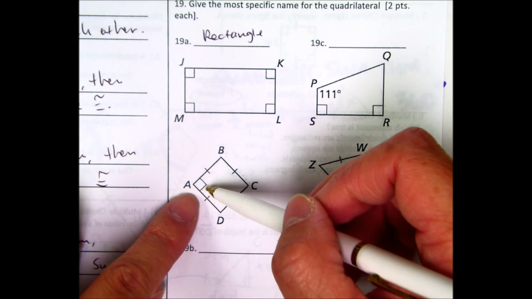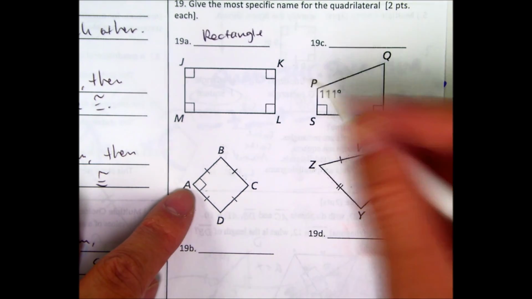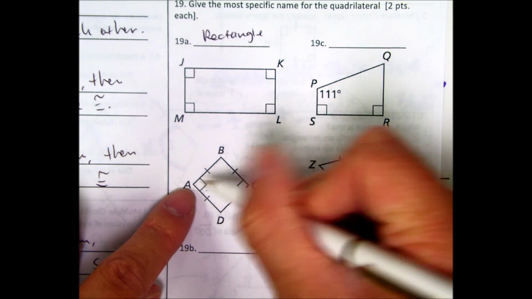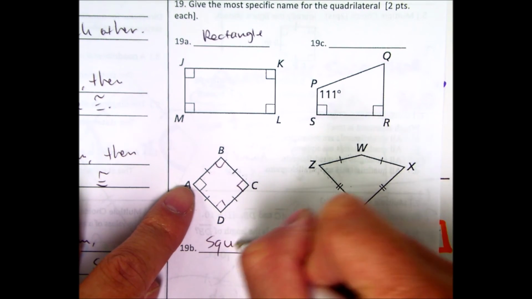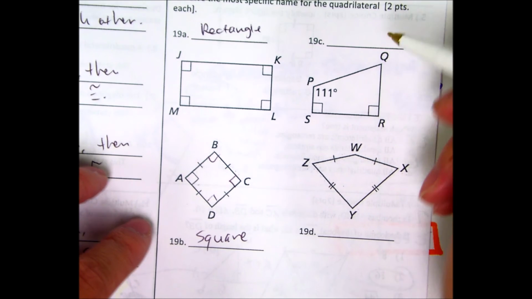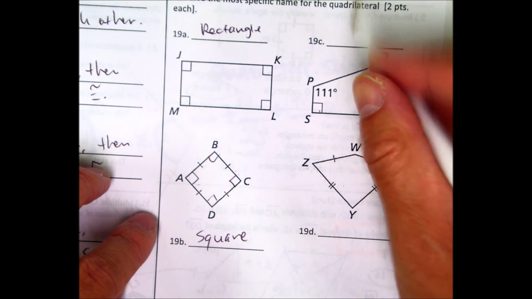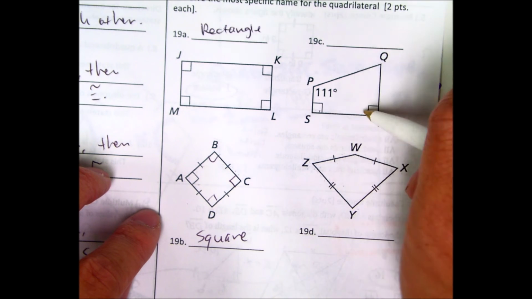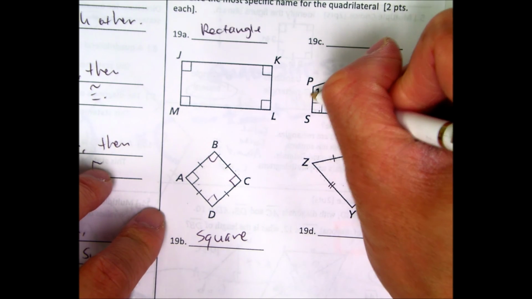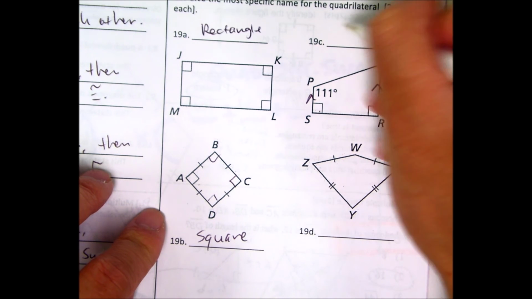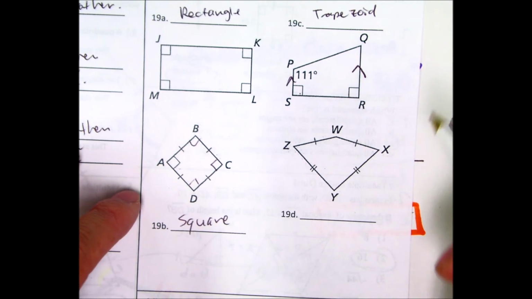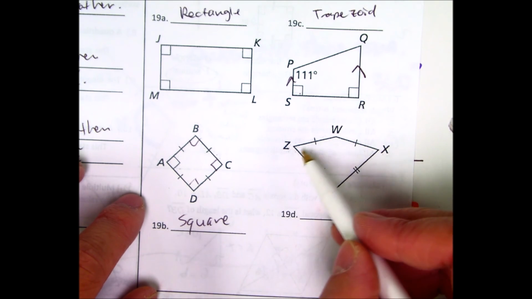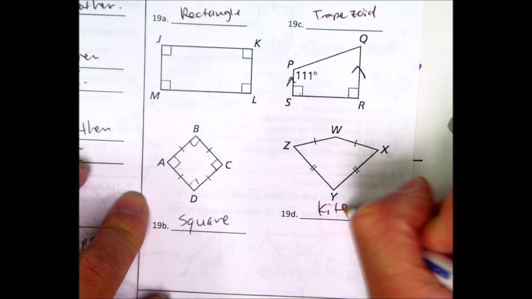Okay, let's do 19b. I have 4 sides congruent, and I have a right angle. We're going to assume that all of these are parallelograms, so you can put a box on those, right? Opposite angles are congruent, consecutive angles are supplementary, so this would be a square. 19c, I have 1 set of right angles, so that would be consecutive angles are supplementary, so 90 plus 90 equals 180. So these are going to be parallel, and you only have 1 set of parallel lines, so you're going to have a trapezoid. And the last picture, like we just saw above, 2 consecutive sides are congruent, that would be a kite.